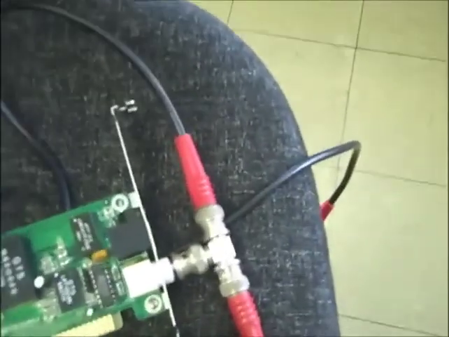This is an NIC. As you can see, it has a BNC connected. Here we'll be talking about the BNC connector. As you can see, that's a BNC connector connected to the NIC.